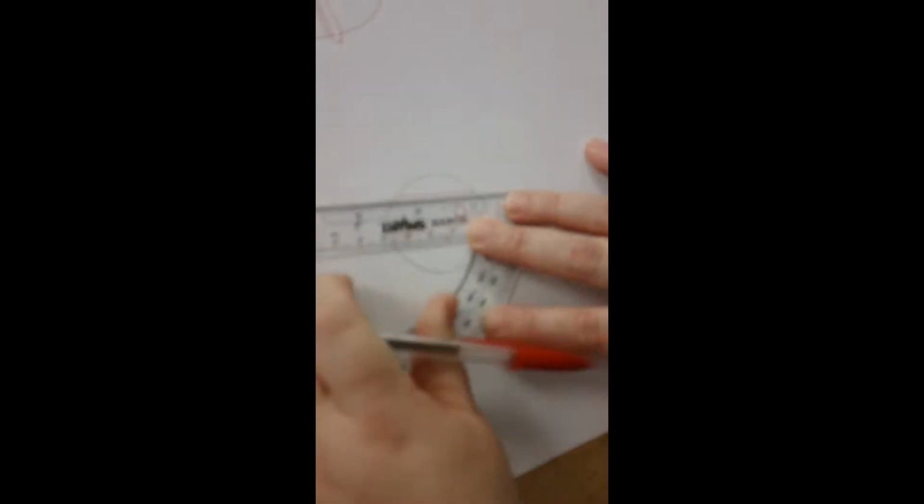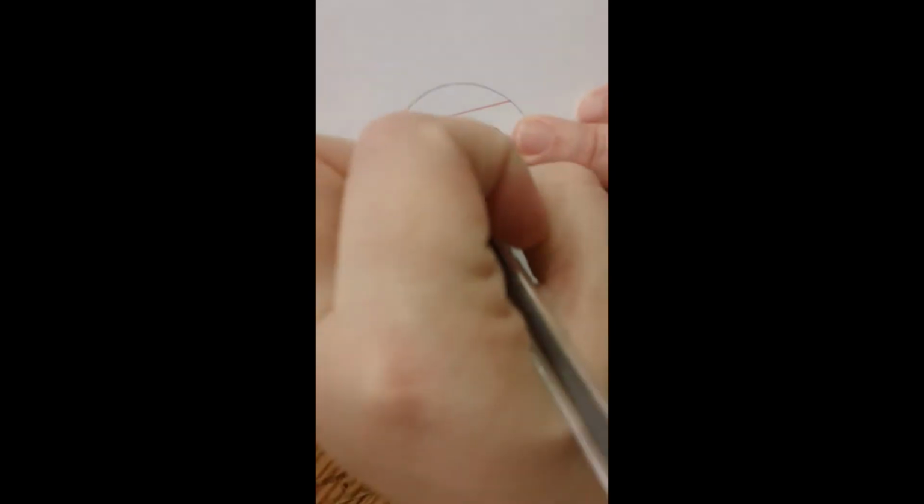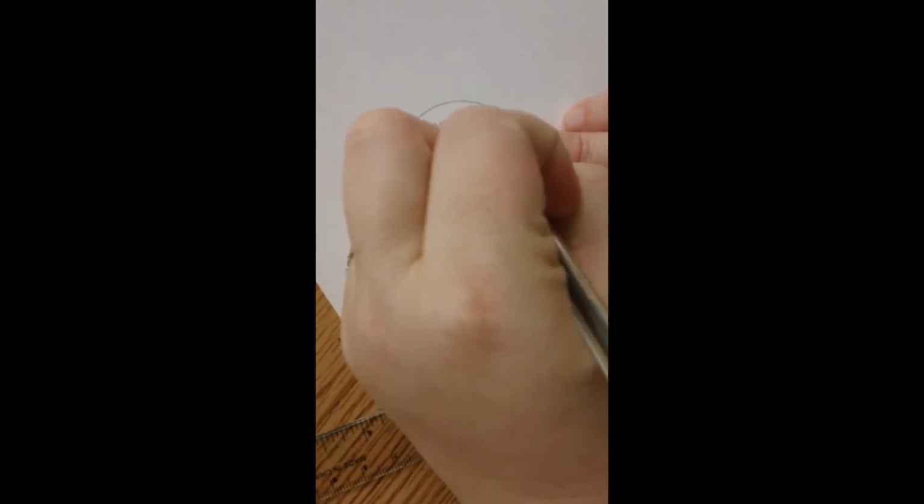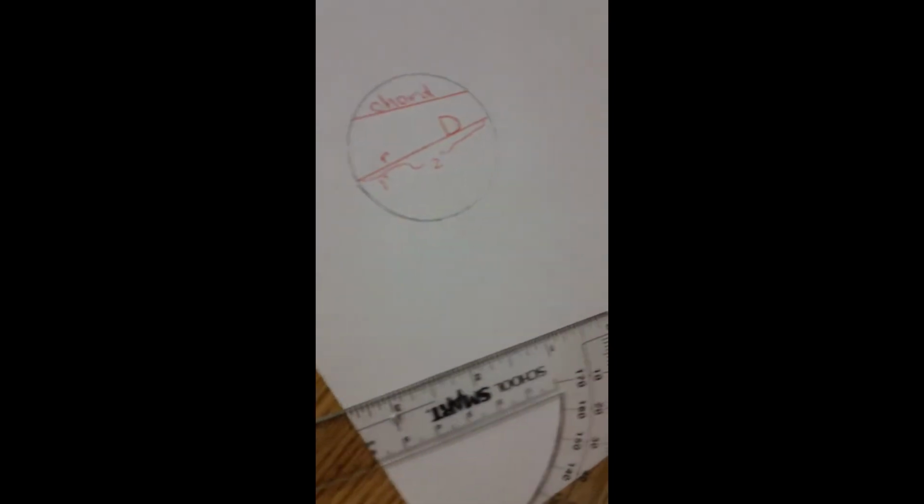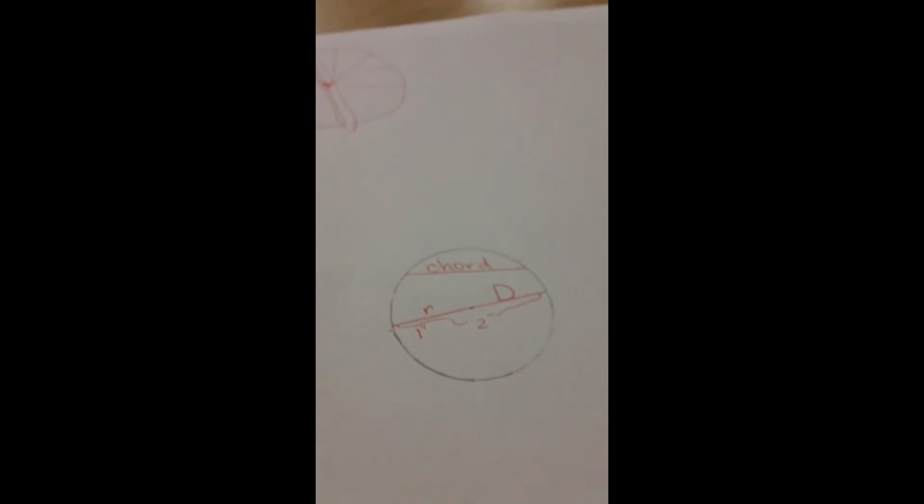Right here, I'm going to start here and I'm going to go across. That would be a chord. I'm going to label it chord, and you can label that on your paper too as you draw it. If you'll pause. Now, as you can see, I just drew the chord right here.